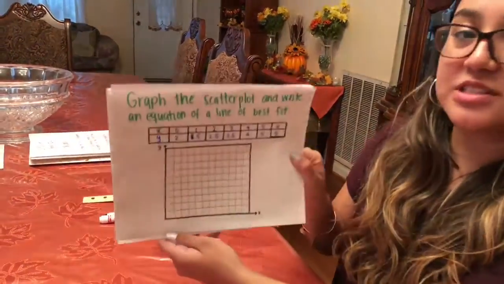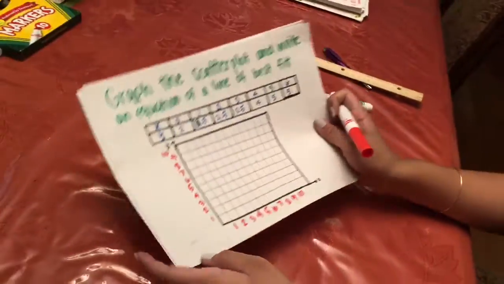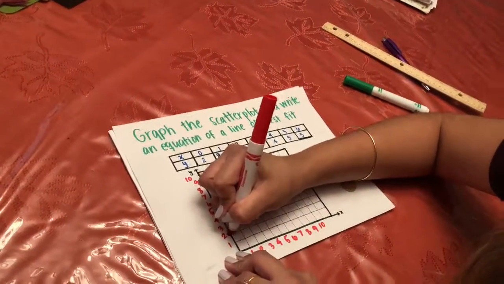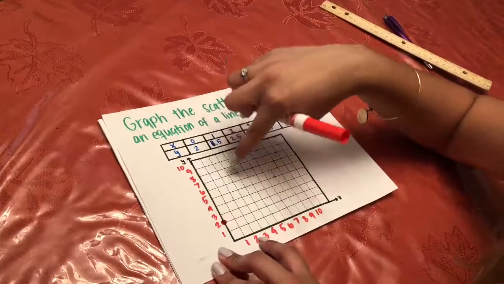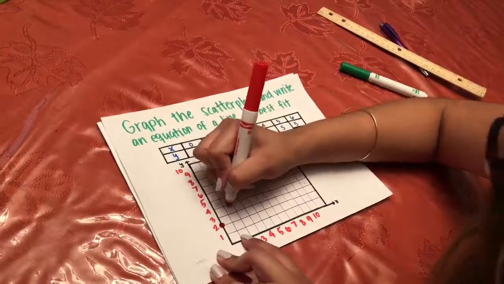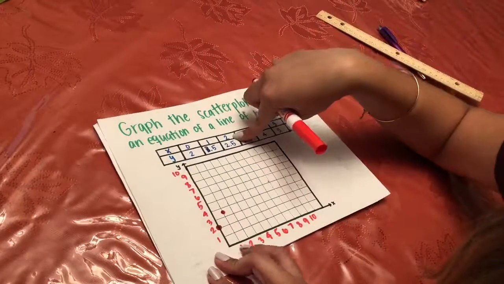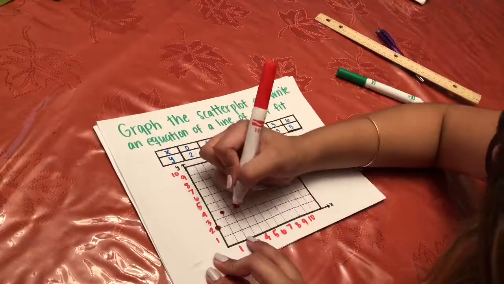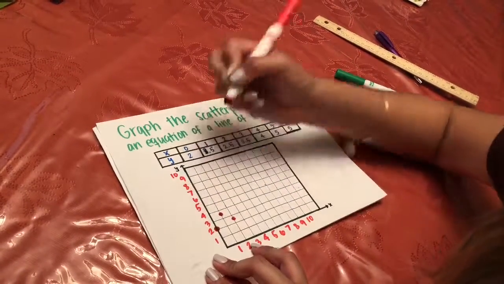So this is just data that they're giving us. Okay, so I'm just gonna plot my points. At 0, I'm starting at 2. At 1, I'm starting at 3.5. So right here. At 2, I'm starting at like 2.5. So right here.